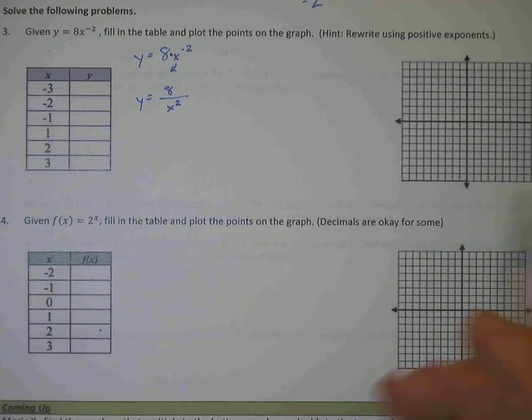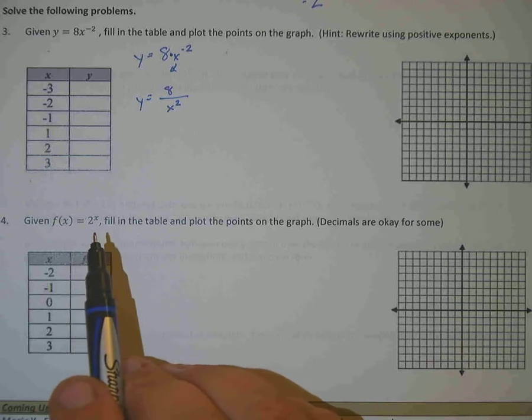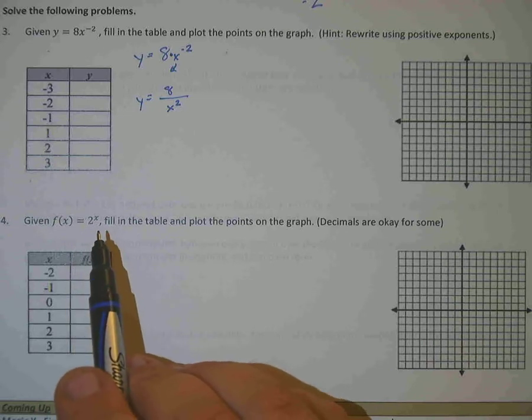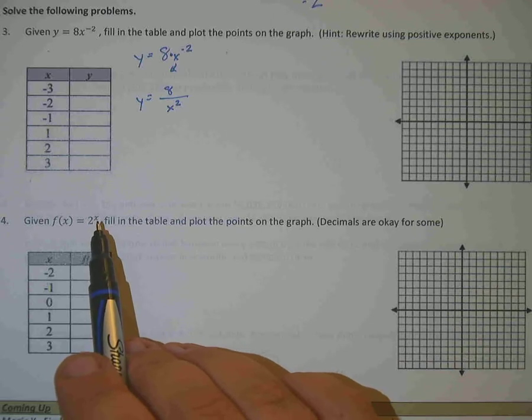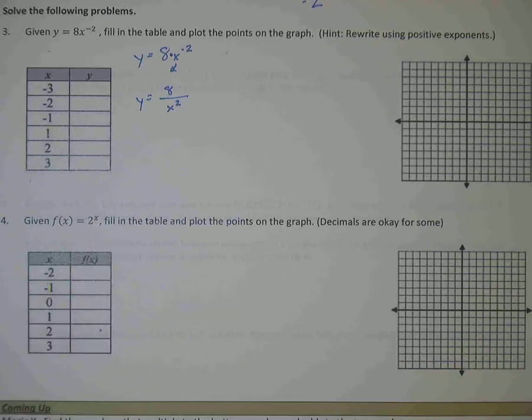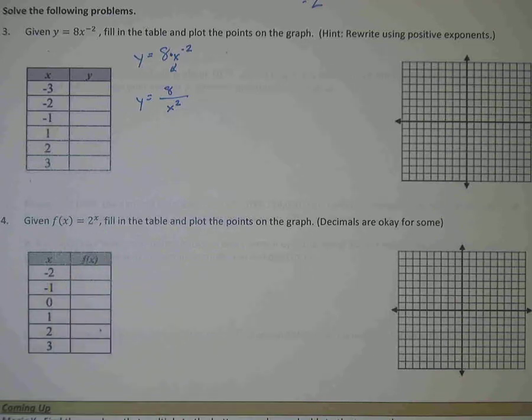The next one is a little bit different. It's actually what we call an exponential equation or an exponential function, because the thing that's up in the exponent is actually the variable itself. So what I want you to do is just go ahead and put in those different numbers for x. It's a pretty straightforward problem, but I want you to look at the graph. It's pretty interesting. Once you get that done, make sure you ask me if you have any questions.